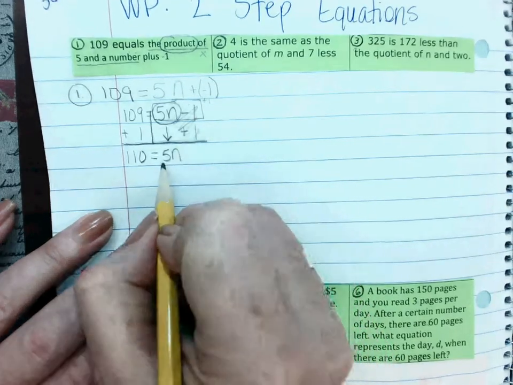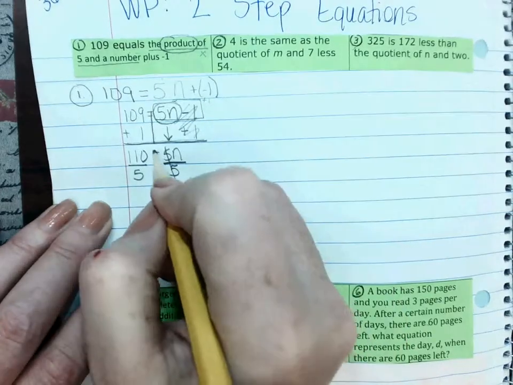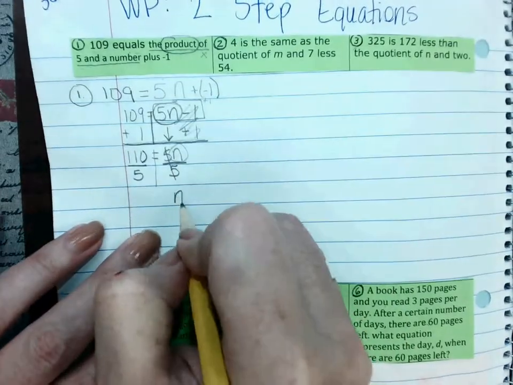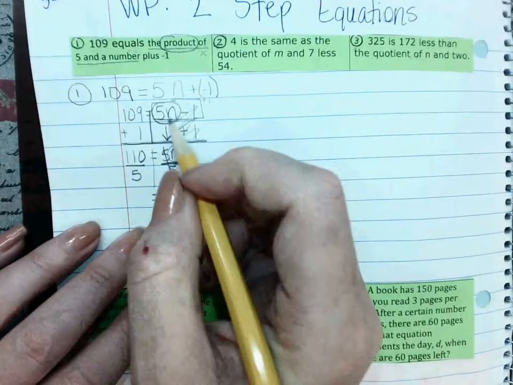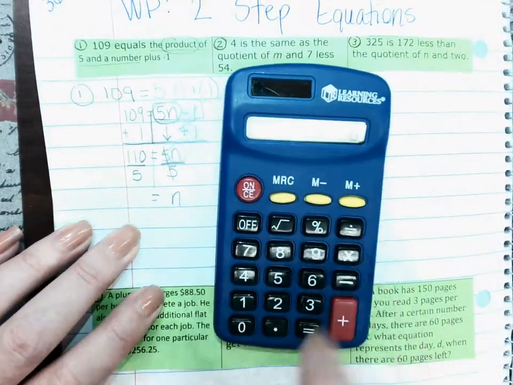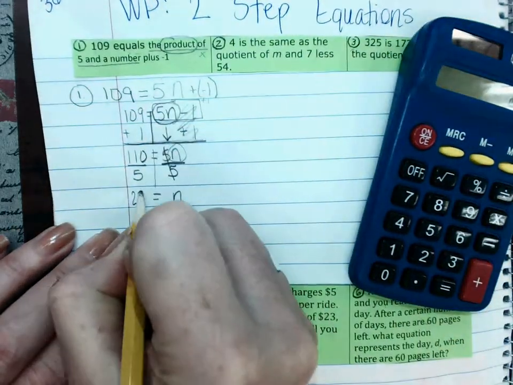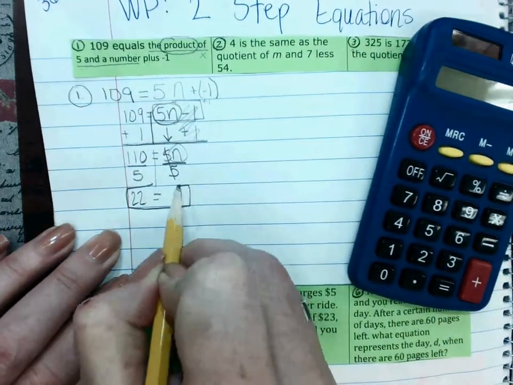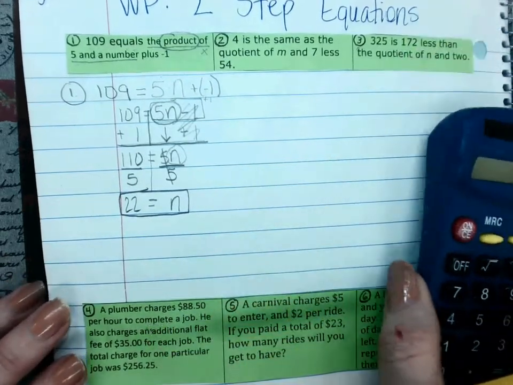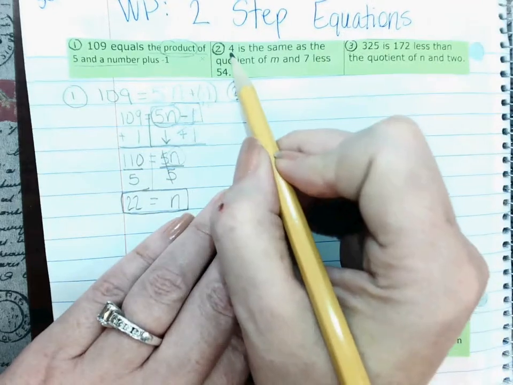Now, the number with my variable is 5. It's being multiplied, so I'm going to do the inverse and divide. When I do to one side, I do to the other. So now I've got n by itself. n is equal, and then 110 divided by 5. You may use your blue calculators. 110 divided by 5 is 22. I had no problems really with integers on this question, so that was nice.